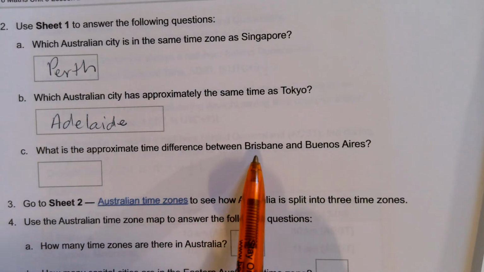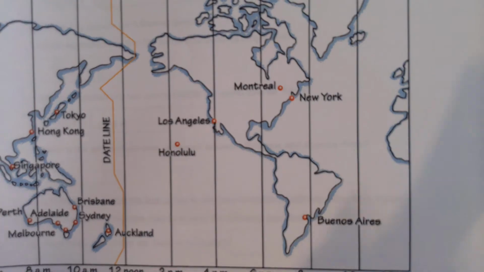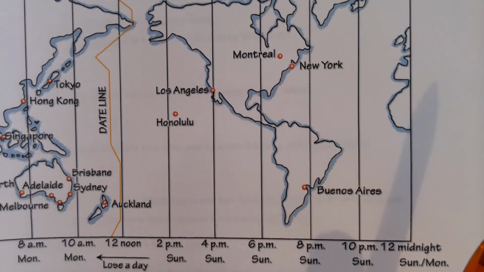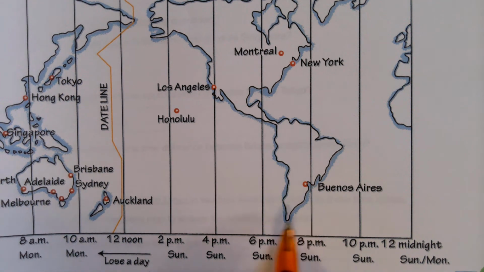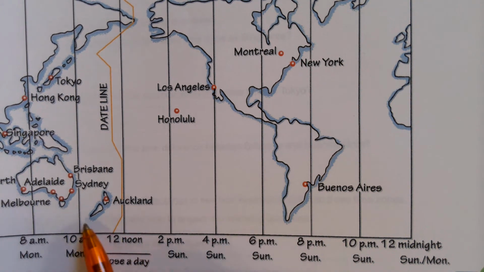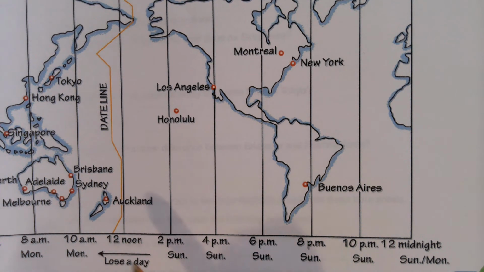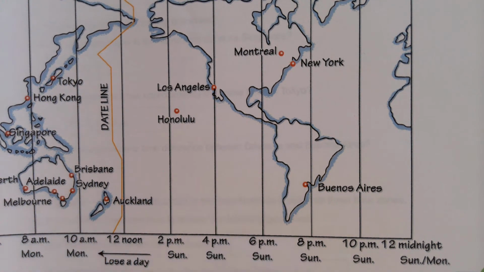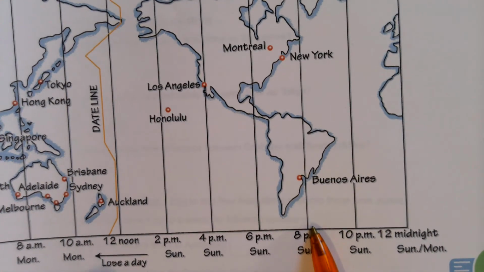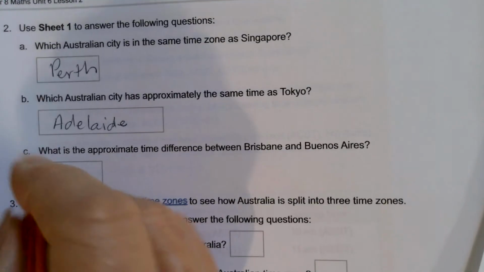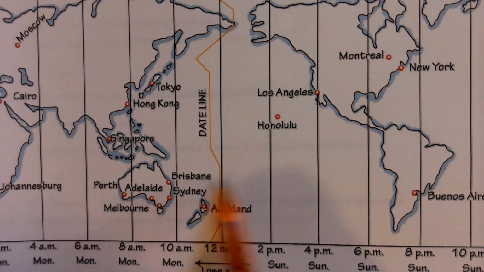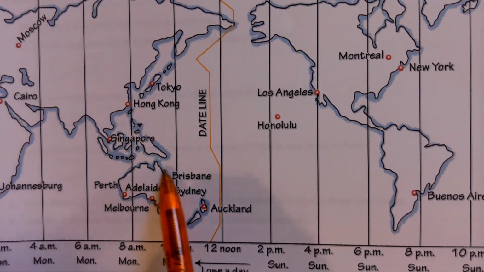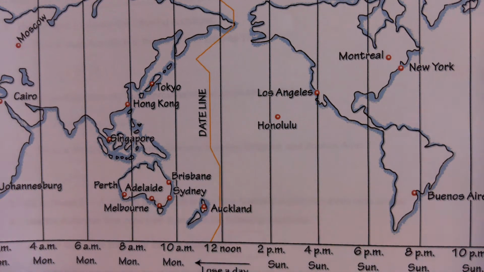The difference between Brisbane and Buenos Aires. I'll have to look at the numbers down the bottom. Have a go. 2, 4, 6, 8, 10. No, it's actually the whole way round. You have to go all the way around. So 10 plus 14. 14 hours. It's not the gap this way, it's the gap all the way around. So it's 10 here, so it'll be 14 going all the way around.